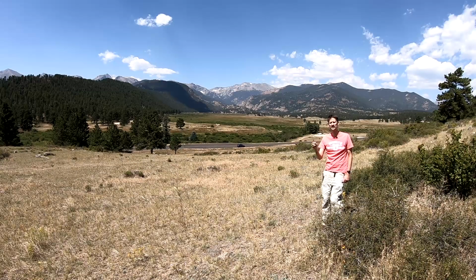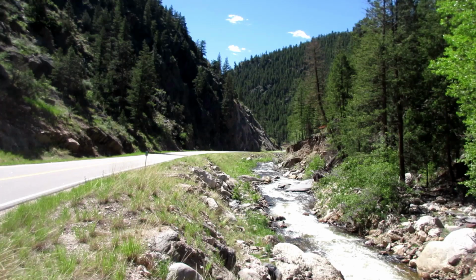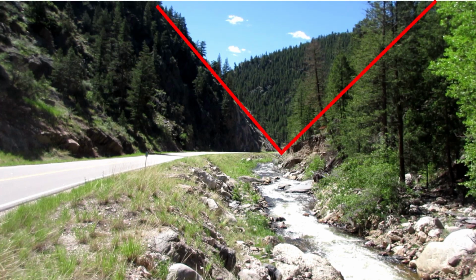We use that criteria to distinguish it from valleys that have only been formed by stream erosion, and they tend to have very steep sides and be V-shaped. This image here is of the North Fork of the Big Thompson, and I think you get a sense of the V-shape that this valley has, as this valley has only been carved by the stream that resides in it, in contrast to valleys that have been glaciated.